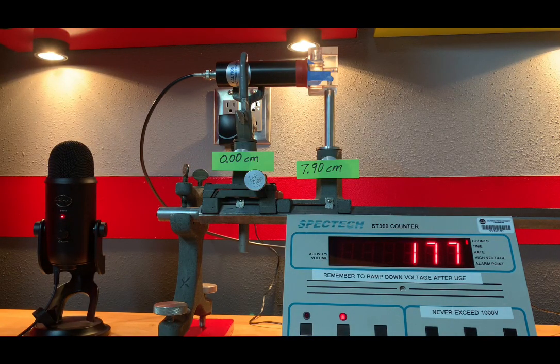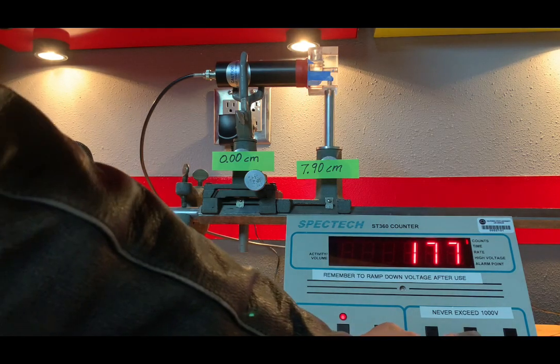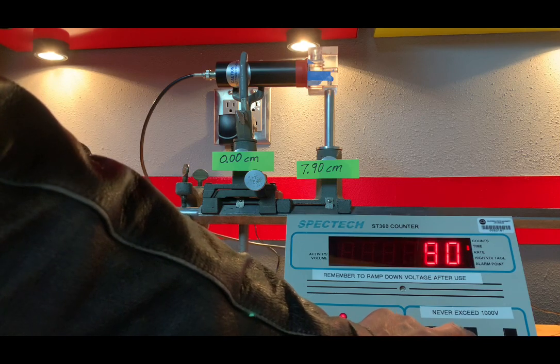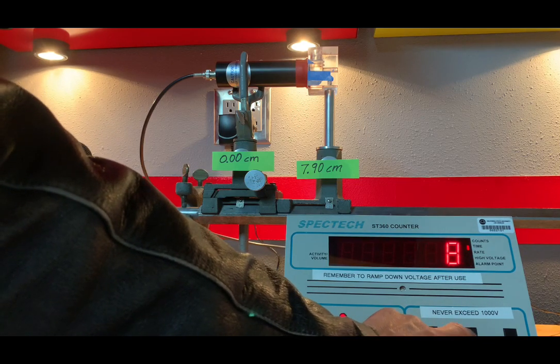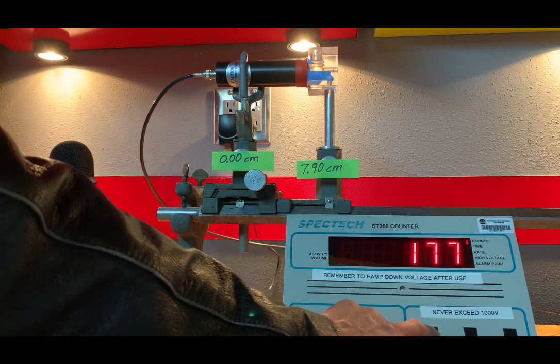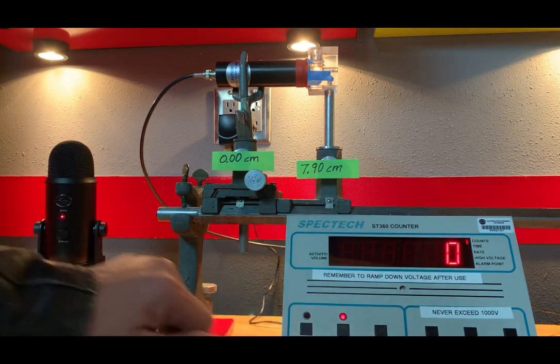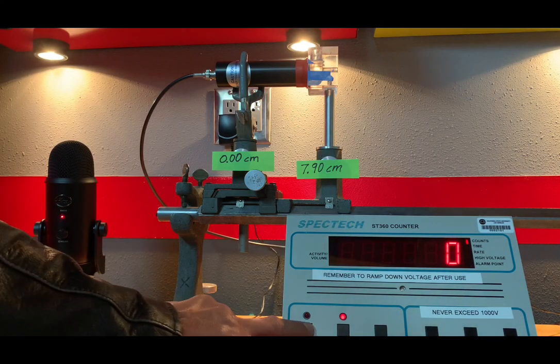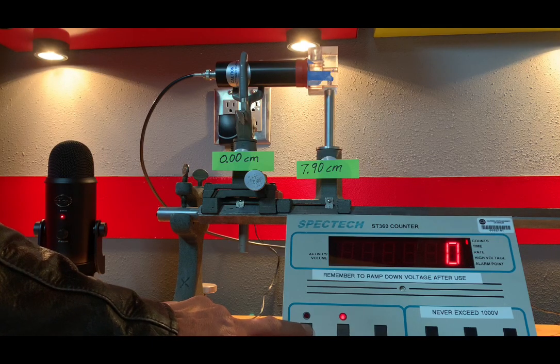So let's see how many counts we get. First of all, let me get rid of our timer. Reset it. Now I need to time this. I do need the stopwatch for this part. And I will start 3, 2, 1, 0.